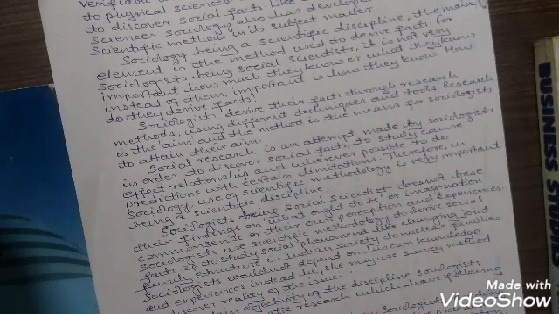Social research is an attempt made by sociologists in order to discover social facts. So the sociologist conducts social research to discover some facts, to study cause-effect relationship, and wherever possible to make predictions with certain limitations.